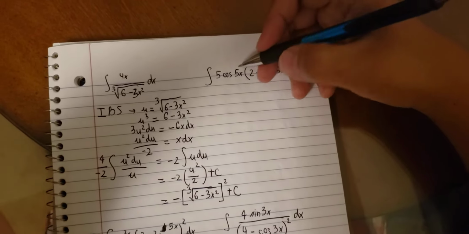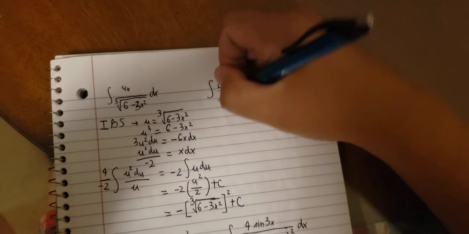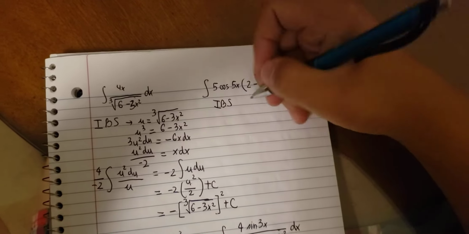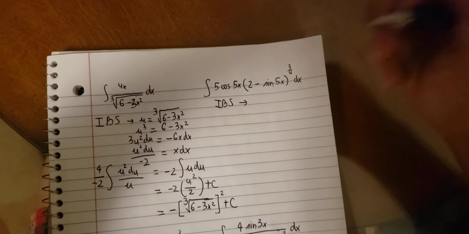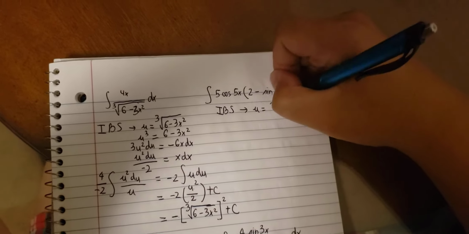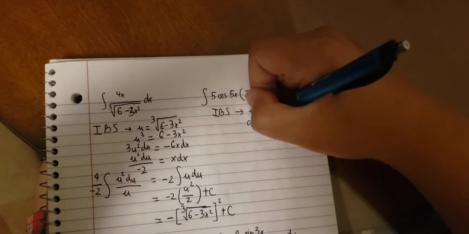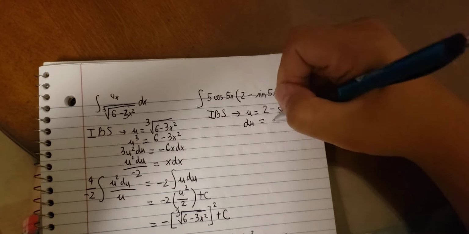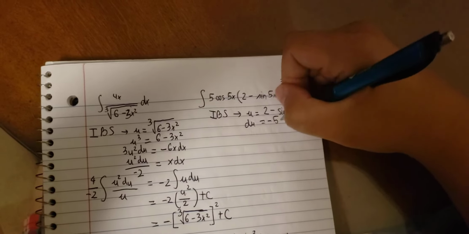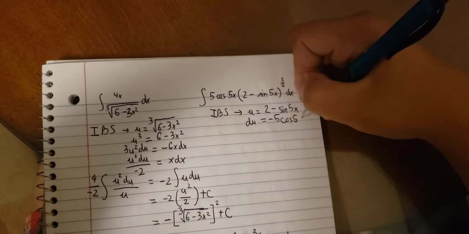Question number 6. We use IBS, that's integration by substitution. u equals 2 minus sine pi s, du, you get negative pi cosine pi s ds.